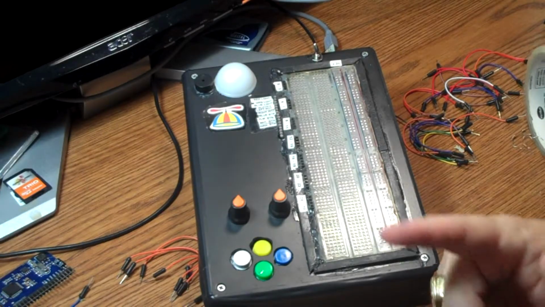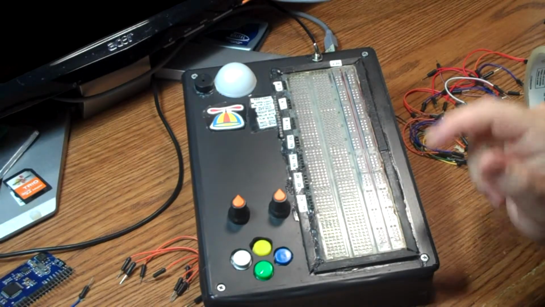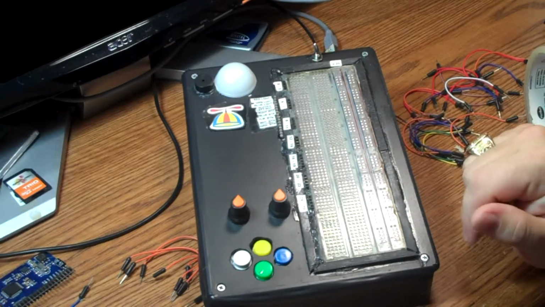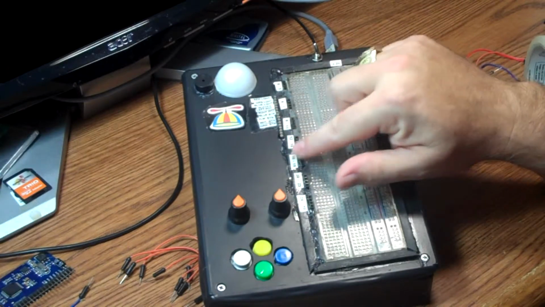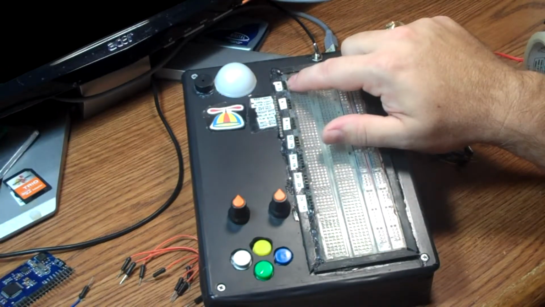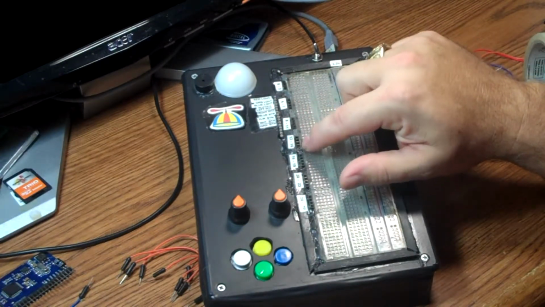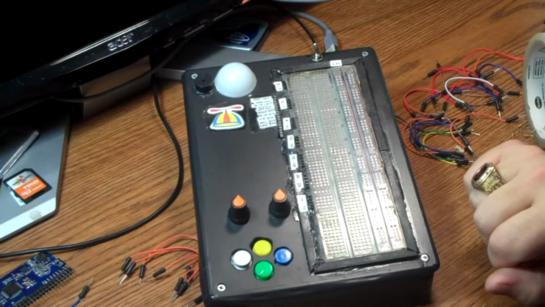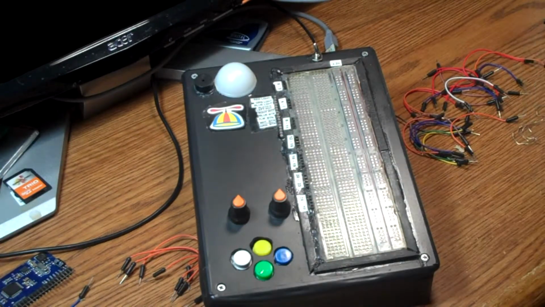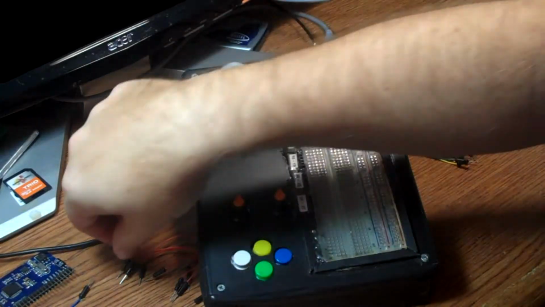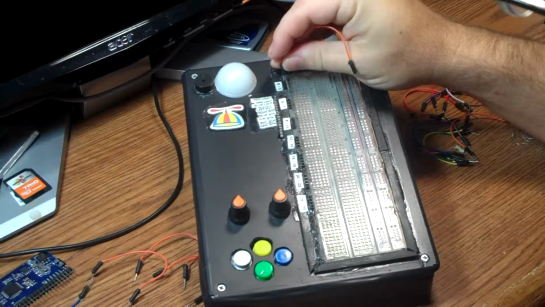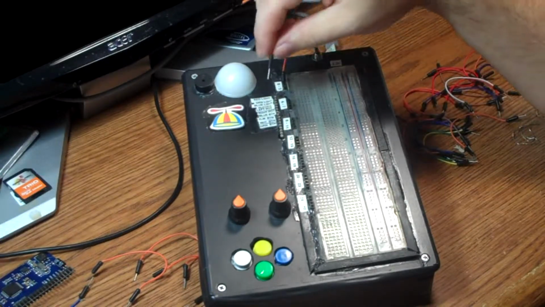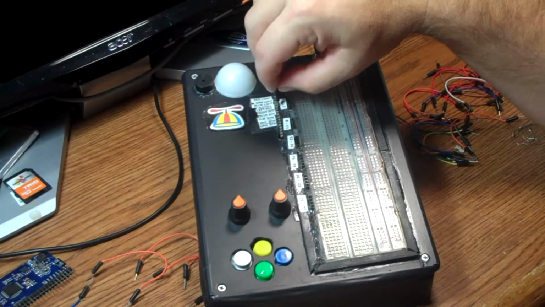For those who are not familiar with my previous projects, this is a propeller development board that I made a while back. It's got the 28 I/O pins brought out to these 4 pin headers beside the breadboard, and it's got some of this stuff pre-wired. So I need 4 buttons, so I can just go from pin 0 to the blue button.